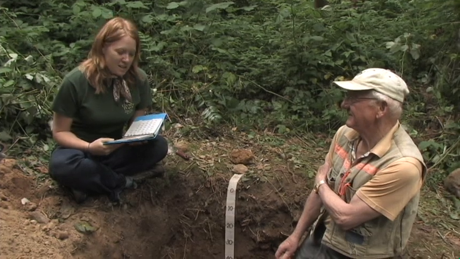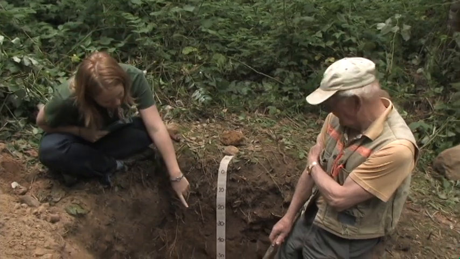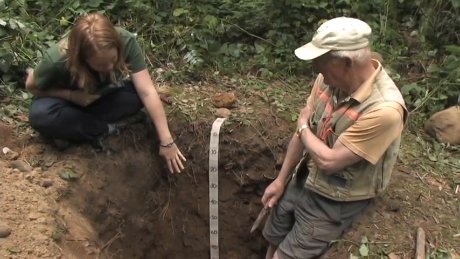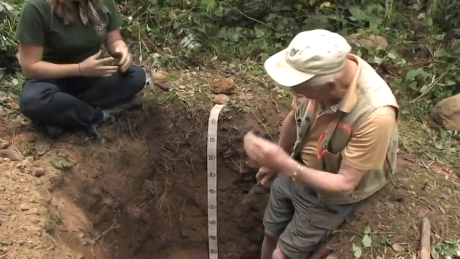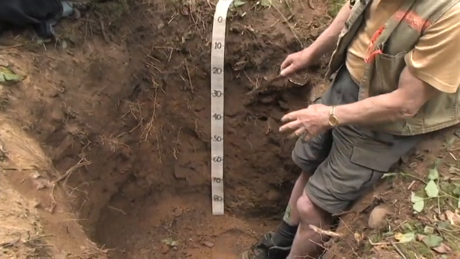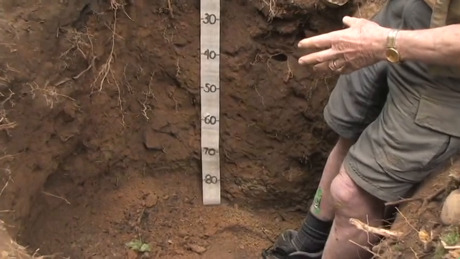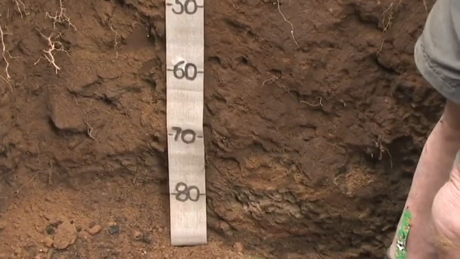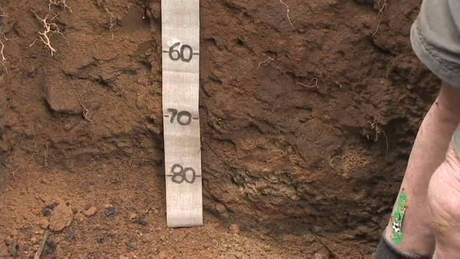Speaking of color, I was noticing an interesting aspect at the bottom of the pit. Can you talk about that color differentiation at the bottom of the profile here? Yes, Rachel. Below about 65 centimeters, we see a change in coloration in a B horizon. So this, of course, represents another layering in horizonation here.